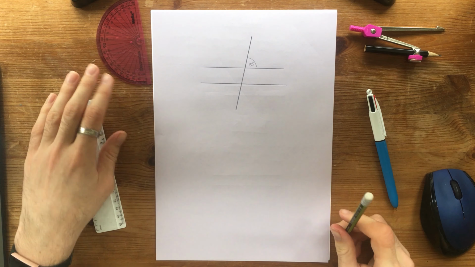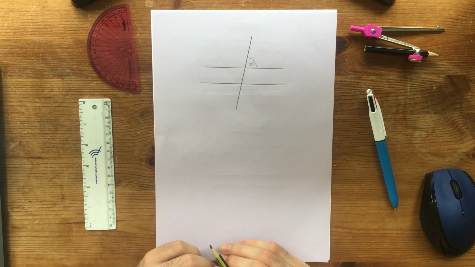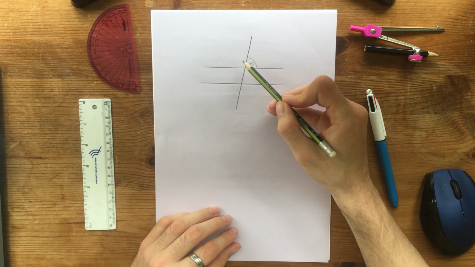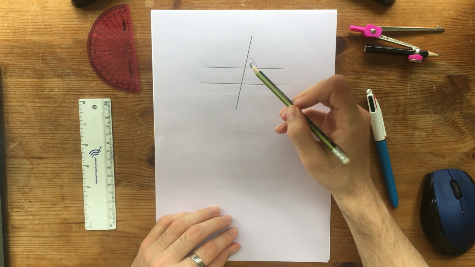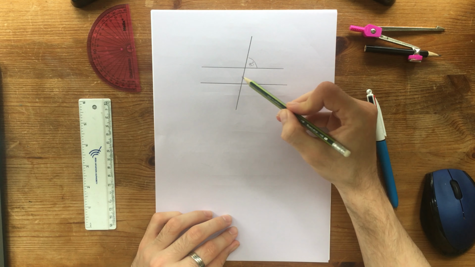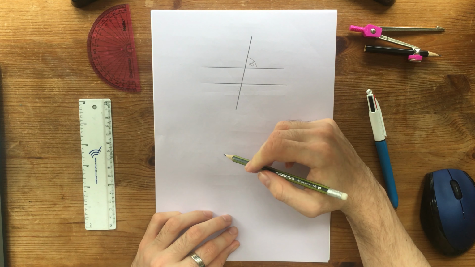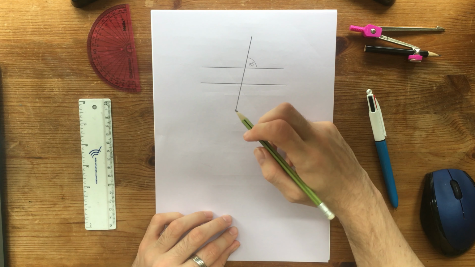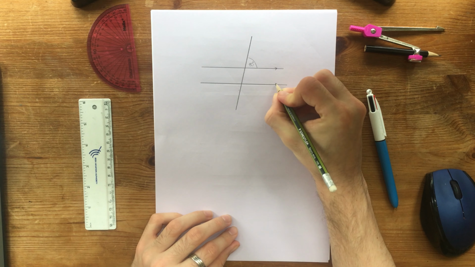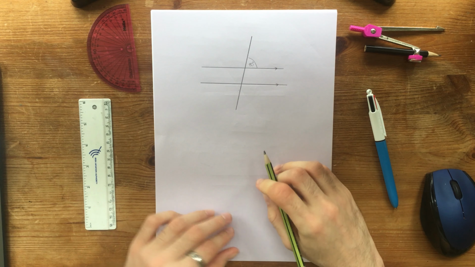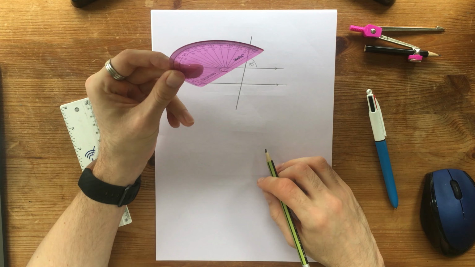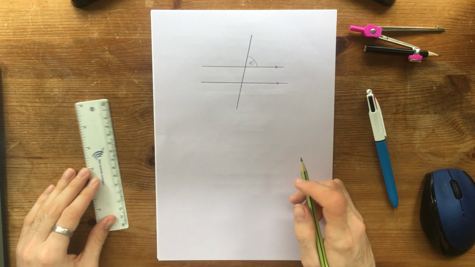And what I want to do is find every single other angle in these, the interior, the corresponding, the alternate, all of these angles that are here. I want to find them by only knowing this. So I'm going to say we know these are parallel lines, okay? I'm not allowed to use my protractor either. We're going to get rid of that.